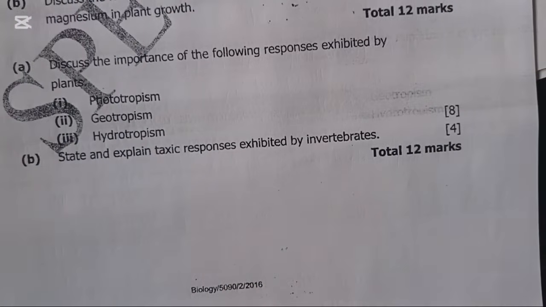Then we have number three, hydrotropism. Hydrotropism is the response of part of a plant by growing towards or away from water. So roots grow towards water to absorb water for photosynthesis, for plant survival, which is for cooling and transportation.